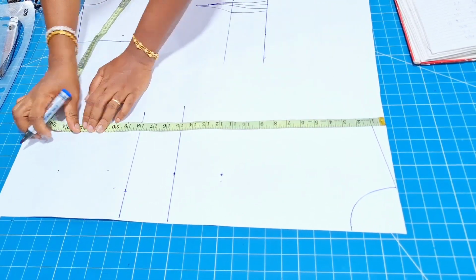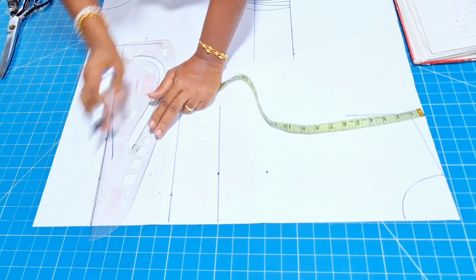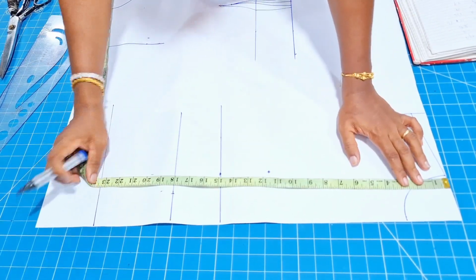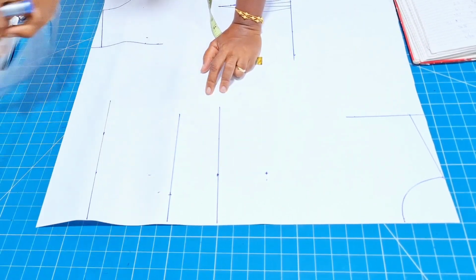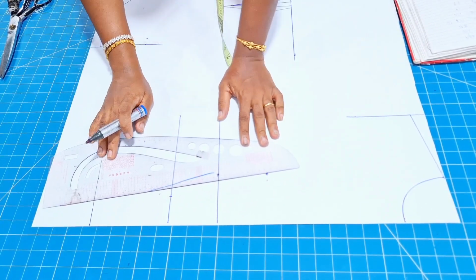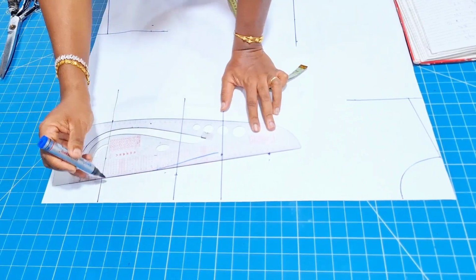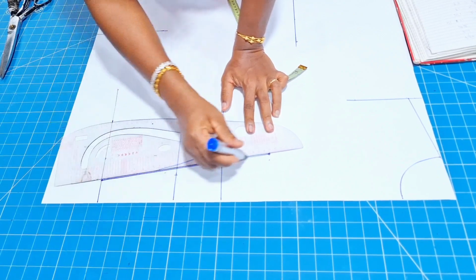All I'm doing here is to mark the length of the top, which is 23 inches. It's an inbuilt corset. It's 23 inches I used as the length of the corset top. So right now I will just put my pattern master here. So I'll just go ahead and draw this line like this. You can see how I drew it.